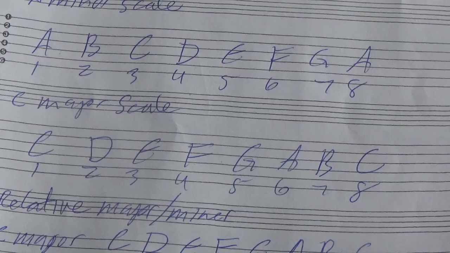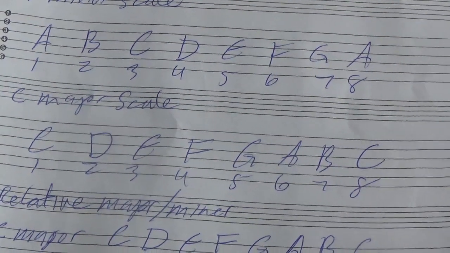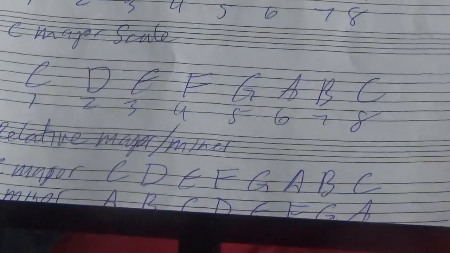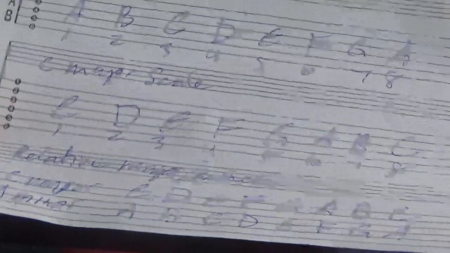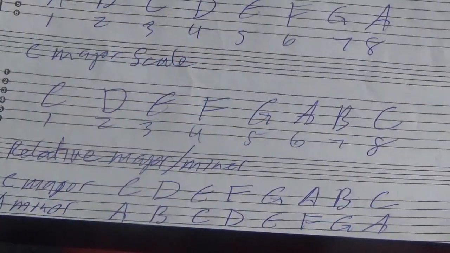So we have the A minor scale and we have the C major scale. Now, if you look at the relativity of it, which is right down here at the bottom, let me see if I can bring this up here so you can see this better.